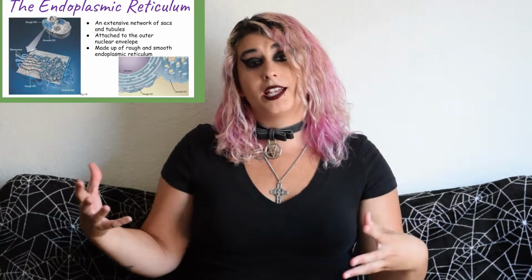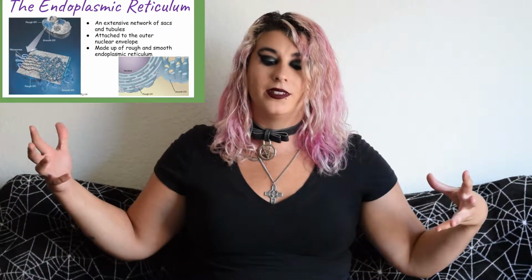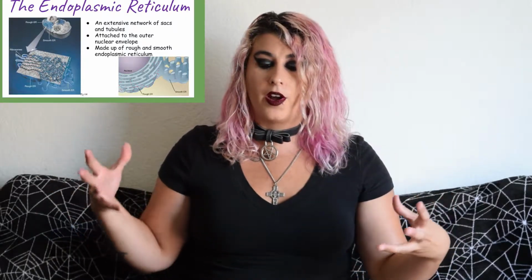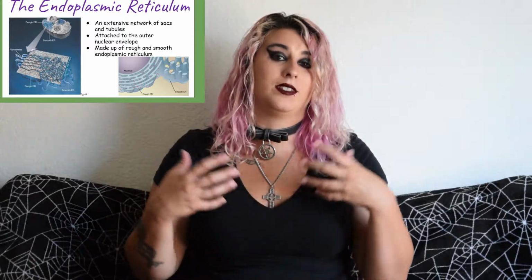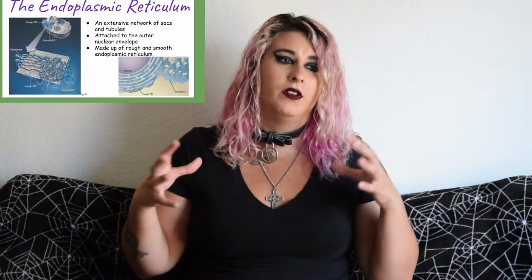And the endoplasmic reticulum is basically this network of sacs and tubules all enclosed in these membranes, separating them from the rest of the cytoplasm and cytosol and all the other fun things inside the cell. And as I mentioned before, they are attached to the outer part of the nuclear envelope.